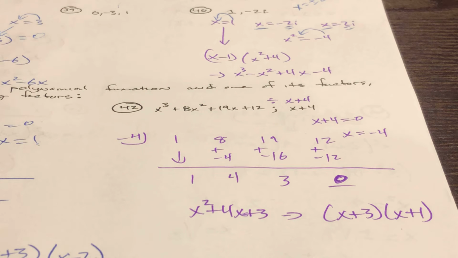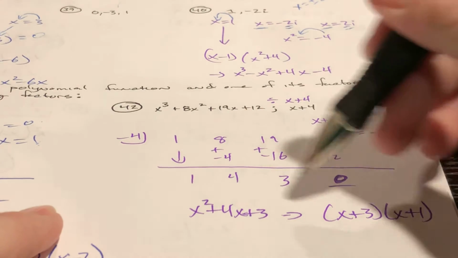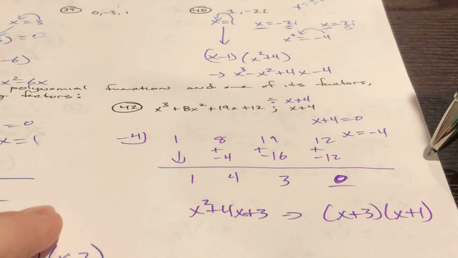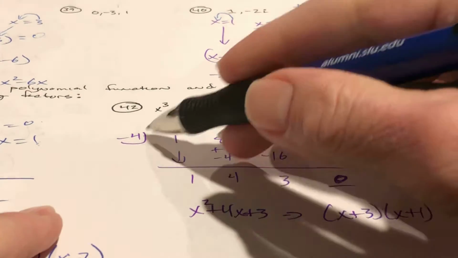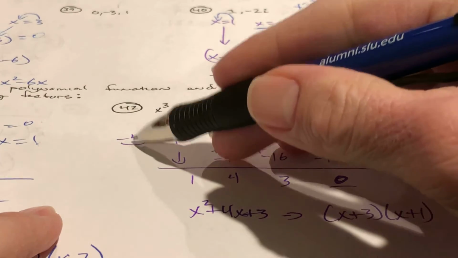All right. So on this next one, I take those 4 terms. I divide by x plus 4. x plus 4 equals 0. I'm checking to see if negative 4 is the solution. I know it is, but when I divide by that, I'll be left with something I can factor. So negative 4 goes in the cubby because, again, I take the factor. I set it equal to 0. The solution goes in the cubby.